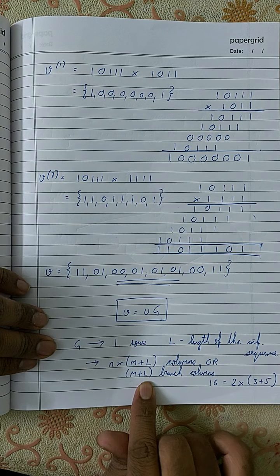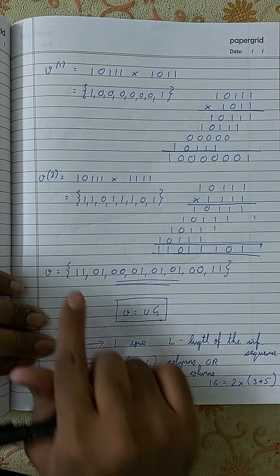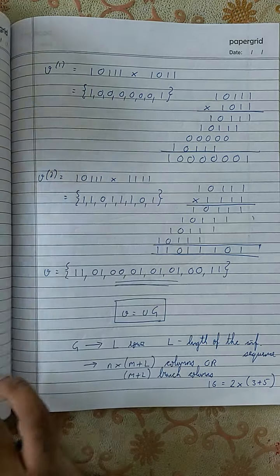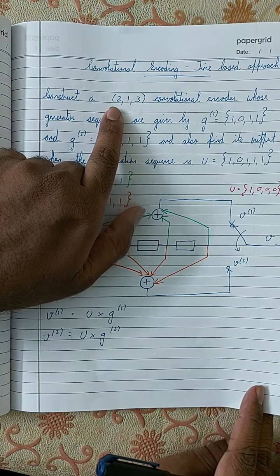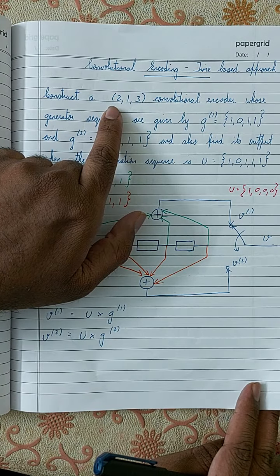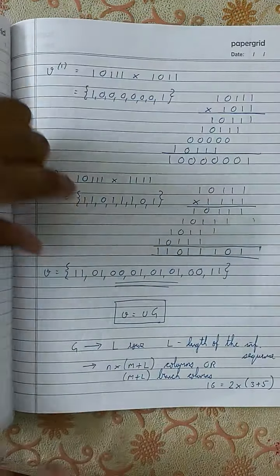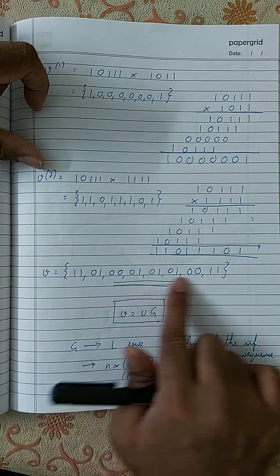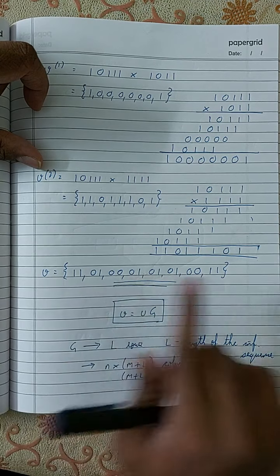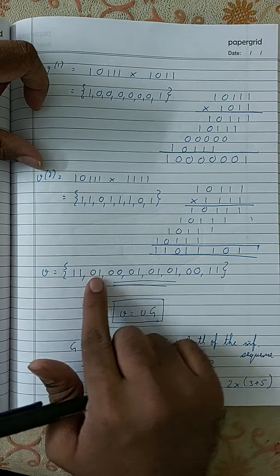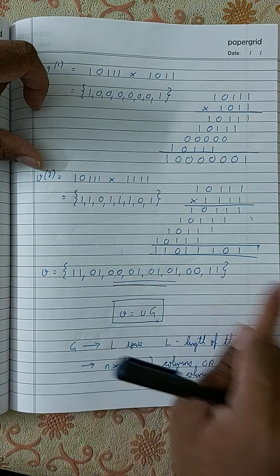Why? Because each branch word is equal to n. Here the value of n is equal to 2, which means every single output value has 2 bits. First time you will get 1 1, second time 0 1, third time 0 0, and so on.